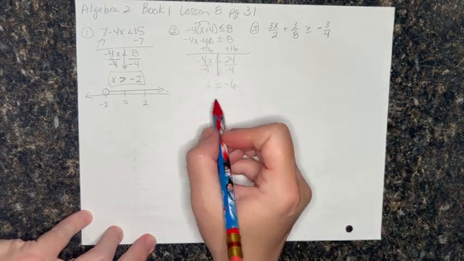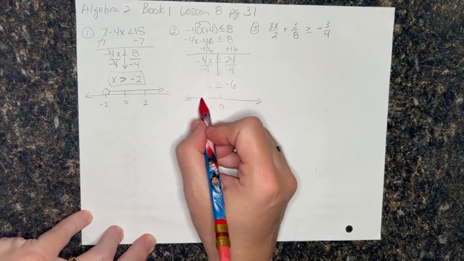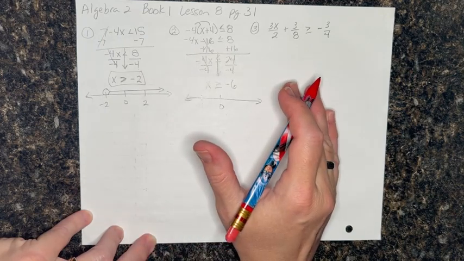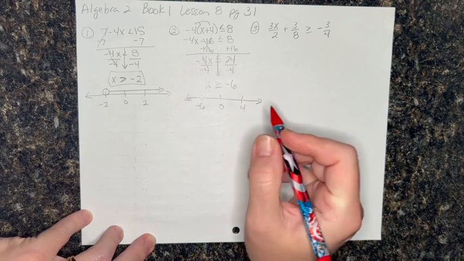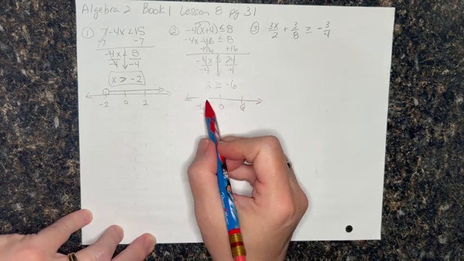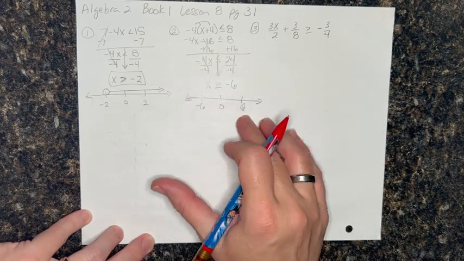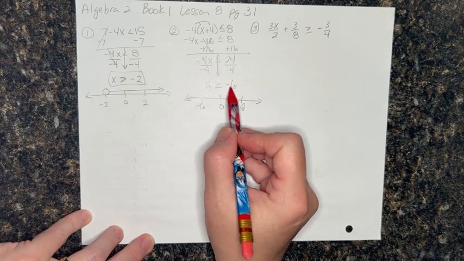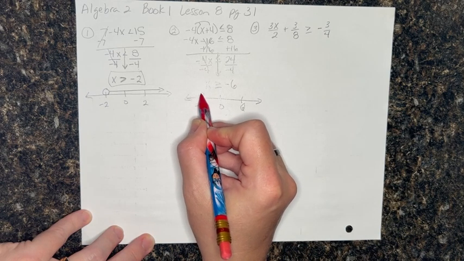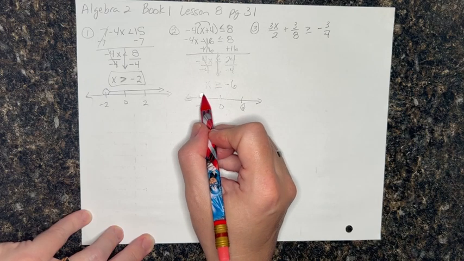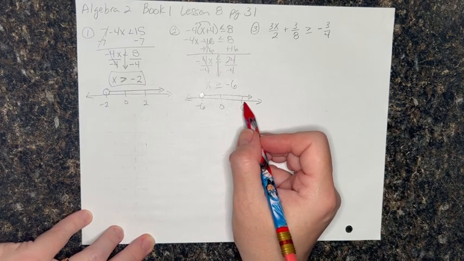Okay, switched our signs. Graphing this, we have 0. Again, we don't need to use graph paper on these line graphs. They are pretty simple. You do not need to mark every single number. I got negative 6 there. 6 is here. X is greater than or equal to. Because it's equal to, we're filling in our dot. And then the symbol tells us which way our arrow is going to go. So that's how we graph that one.